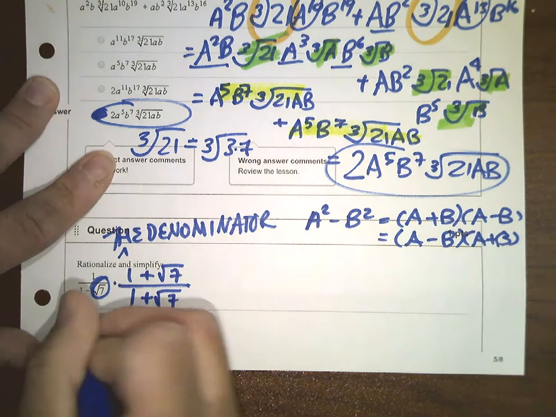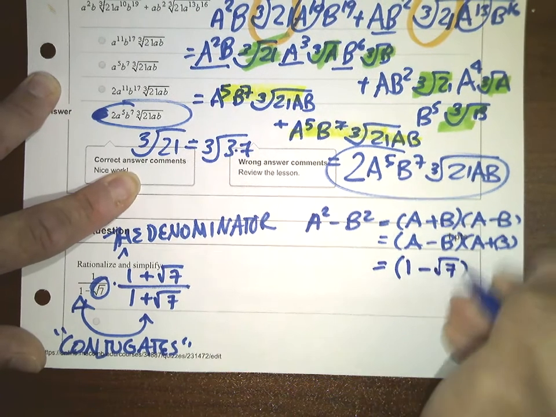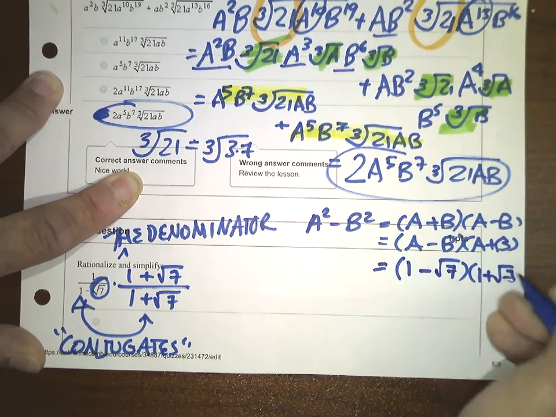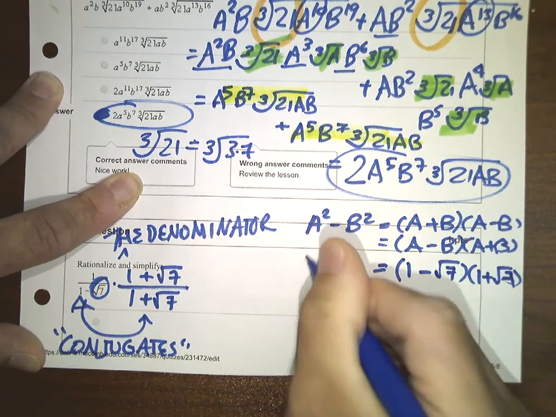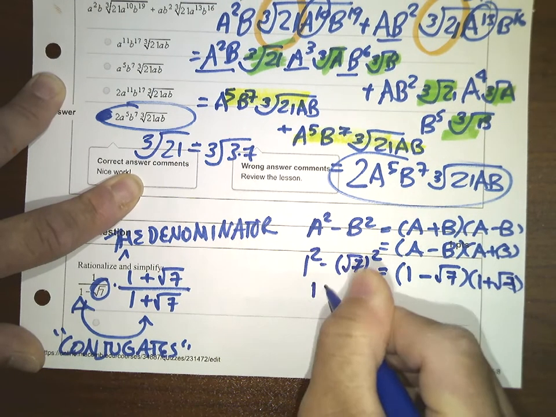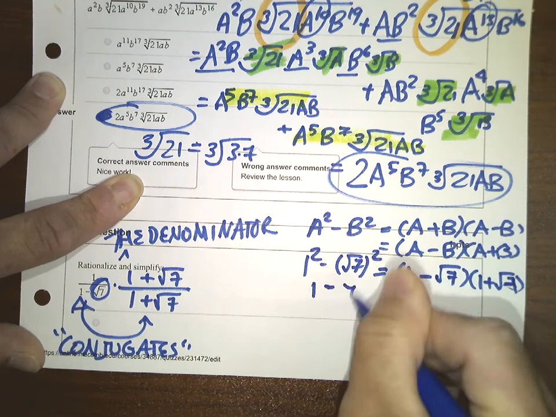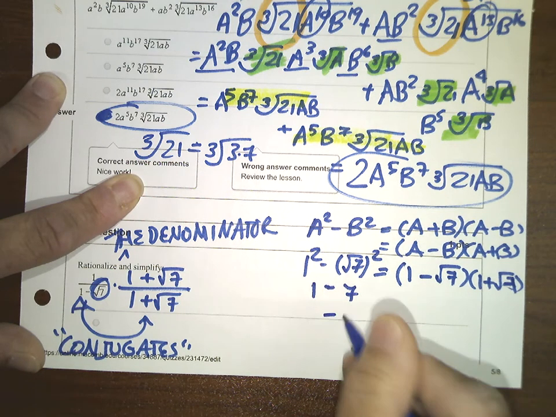If I have 1 minus square root of 7 and 1 plus square root of 7, then that's a difference of two perfect squares. So it's 1 squared minus square root of 7 squared, and 1 squared is 1, and square root of 7 squared is 7, and 1 minus 7 is going to be negative 6.